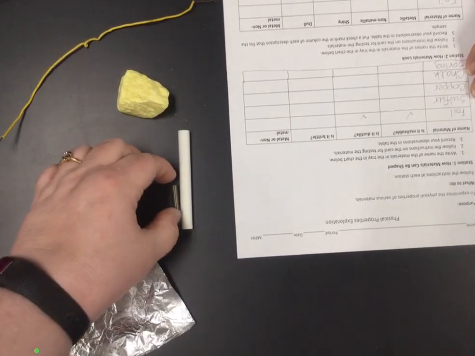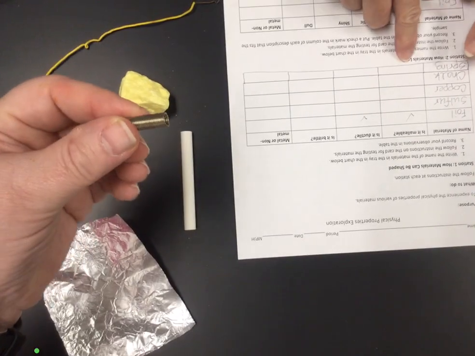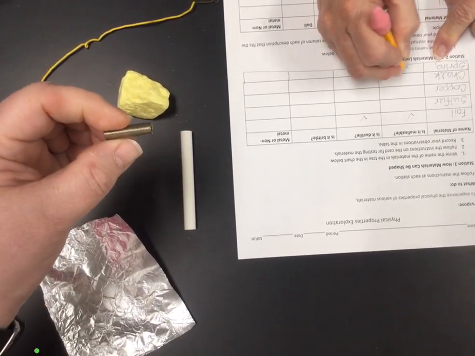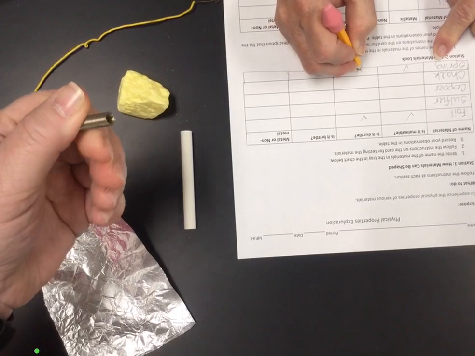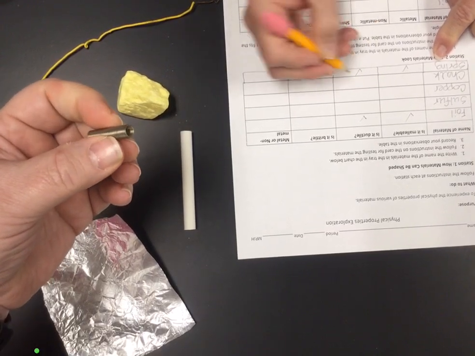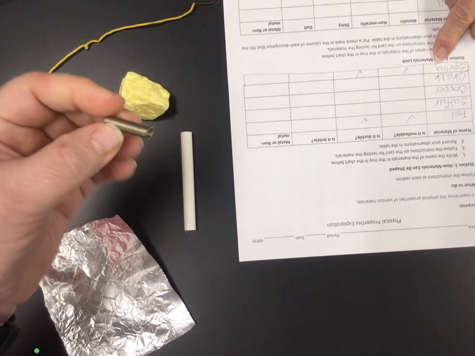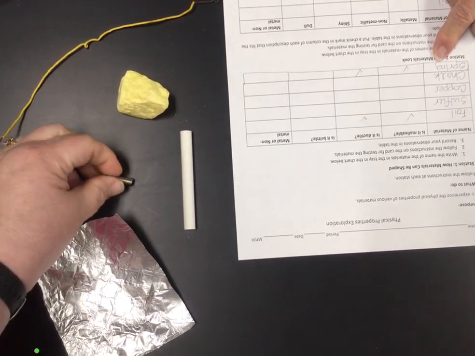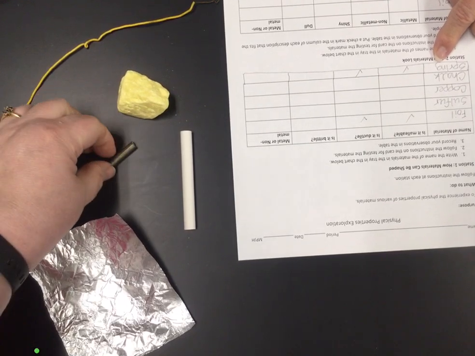All right, the next one is a spring. This one seems to be steel or iron, and it's made from coiled up wire, which means it's definitely ductile and formable because it's been formed into a shape. I should have gone in order, sorry.